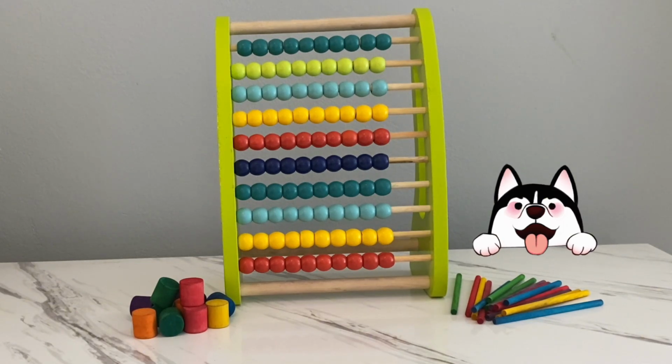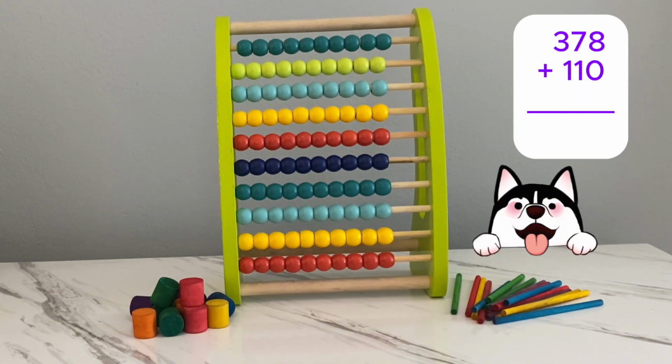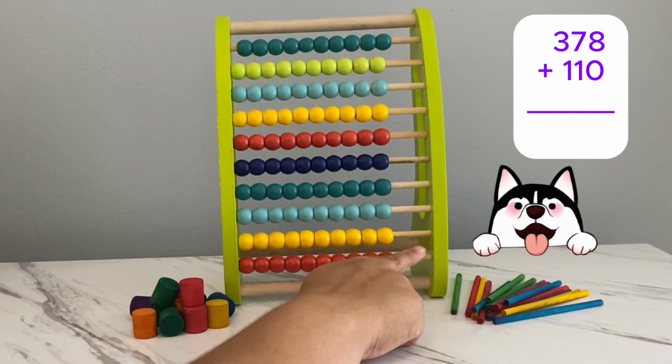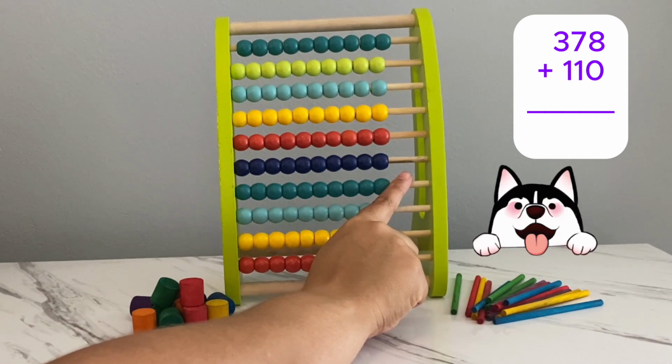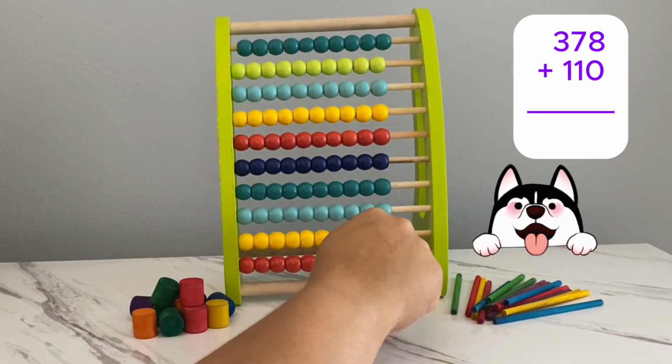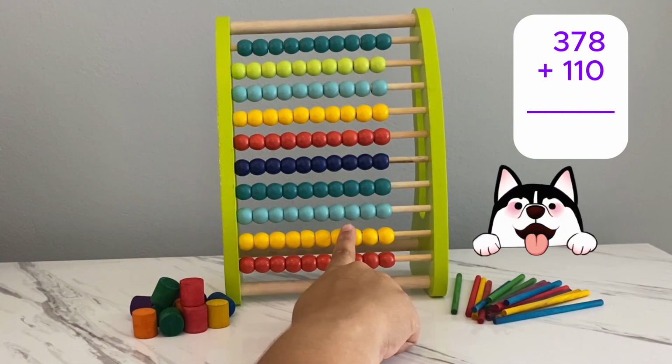Today we're going to be adding three-digit numbers. So our first problem is going to be 378 plus 110. And just a quick reminder, we have our ones place, our tens place, our hundreds place, and our thousands place. And so our first problem, 378, we're going to do 300s.